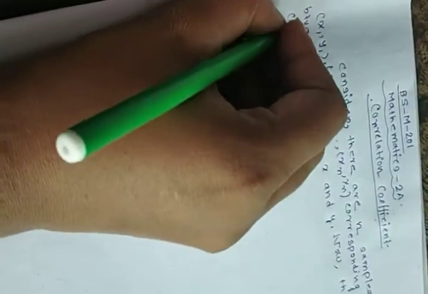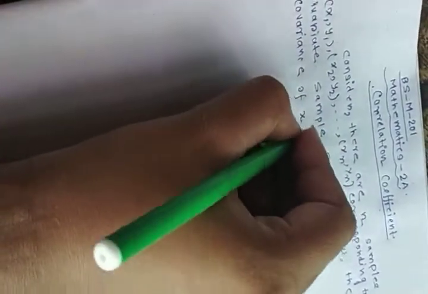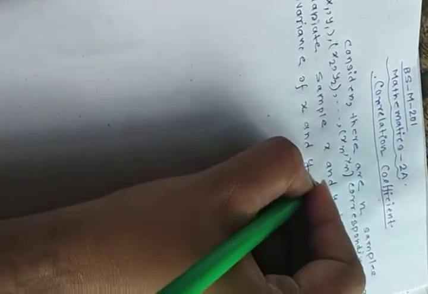Now the covariance of X and Y is denoted by COV. Short form of covariance is COV.